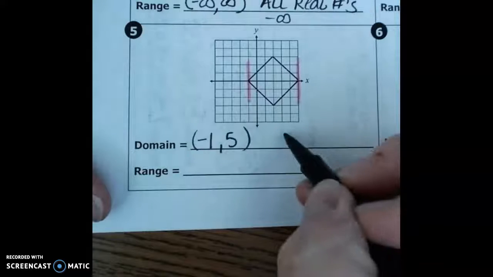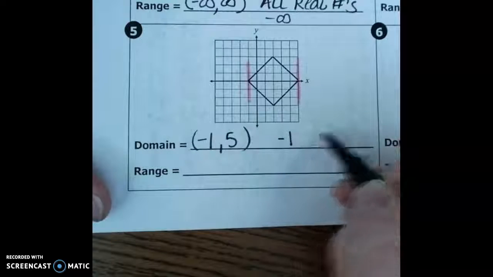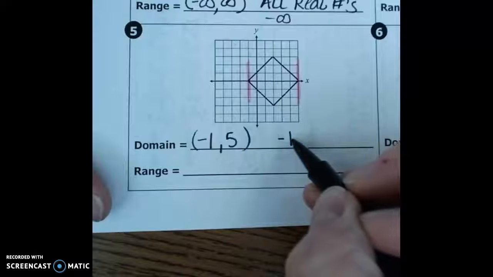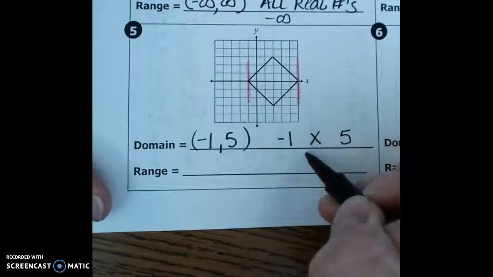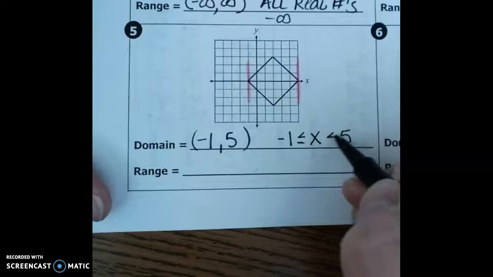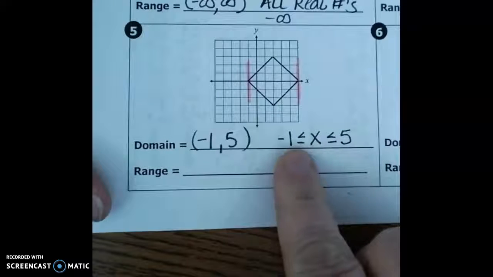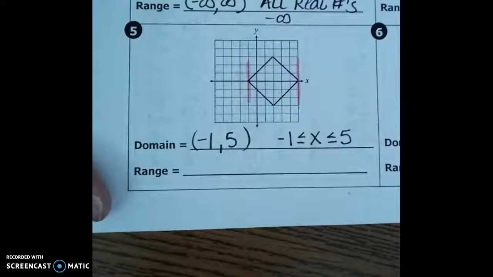We can write this in interval notation. The smallest number is -1, the biggest number is 5. We're talking about x values and we use the less than. So this says x is greater than -1 but less than 5.